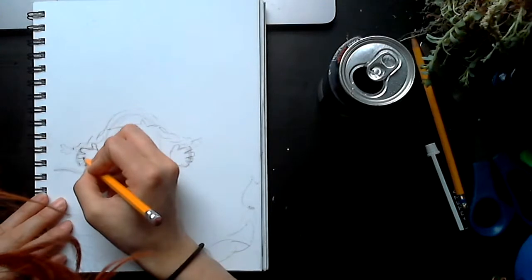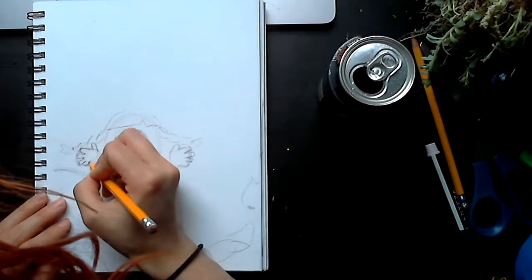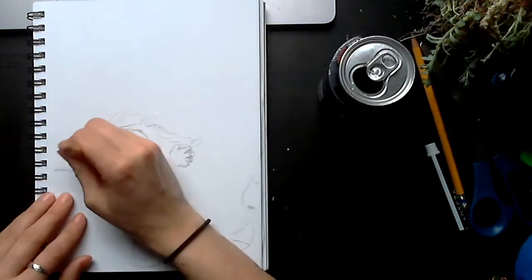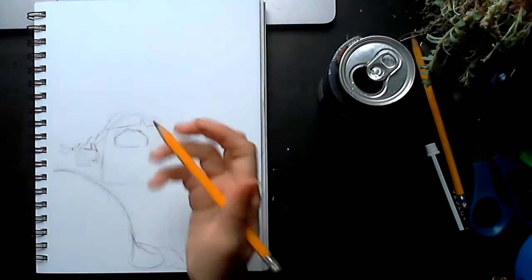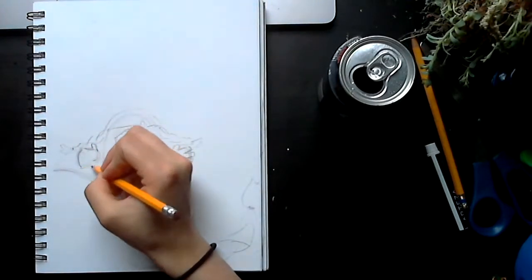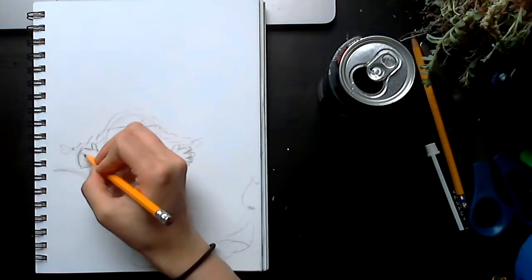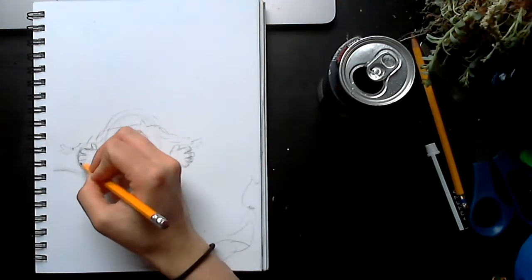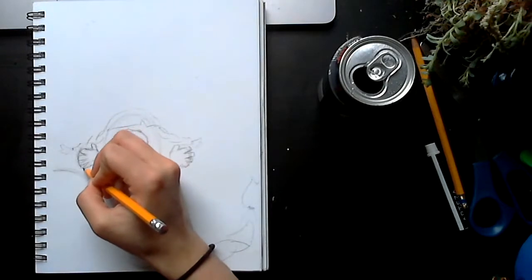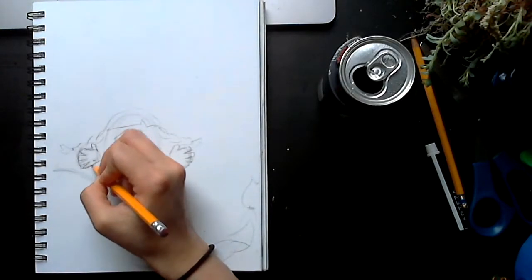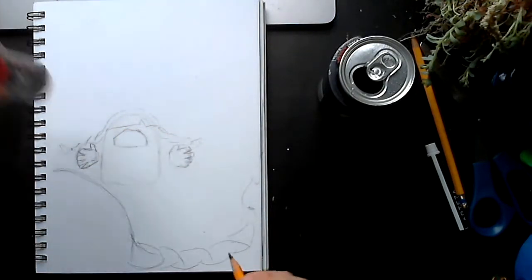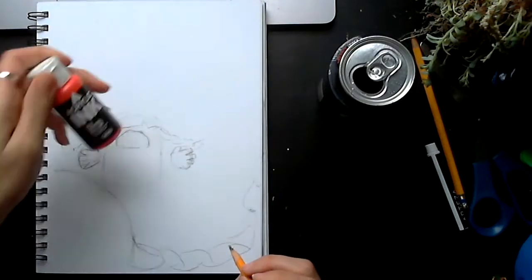By the way, does anybody have any suggestions about what material I should use? Yeah, I'm just gonna erase it and do it the other way. What medium should I use for this? Should I use watercolor again? Should I use ink? I've never used ink before. I've used markers and stuff, but I have this acrylic ink stuff that works kind of like paint, but isn't.